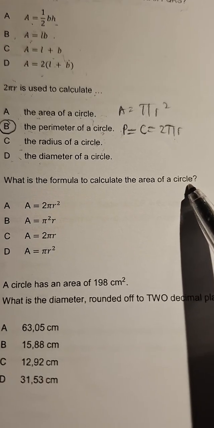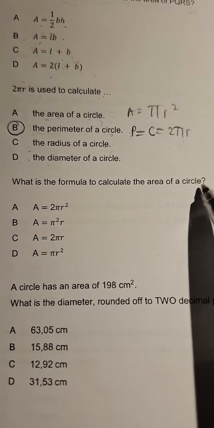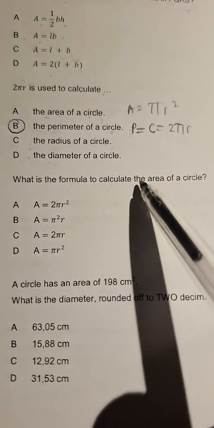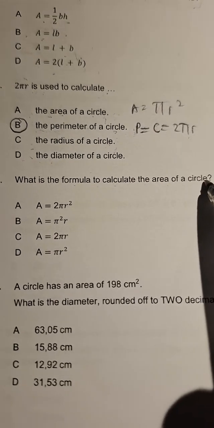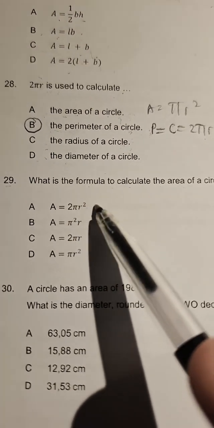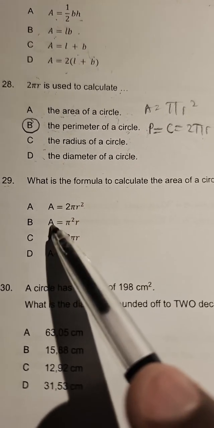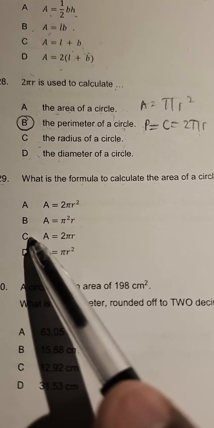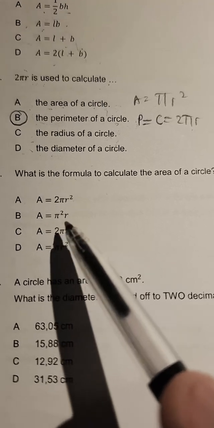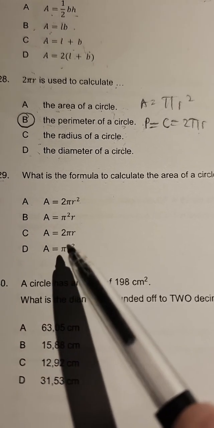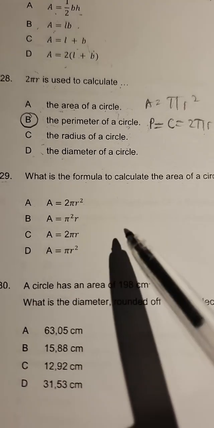Okay. 29. What is the formula to calculate the area of a circle? I repeat. What is the formula to calculate the area of a circle? Is it A, 2 pi r squared, B, pi squared r, C, 2 pi r, D, pi r squared?